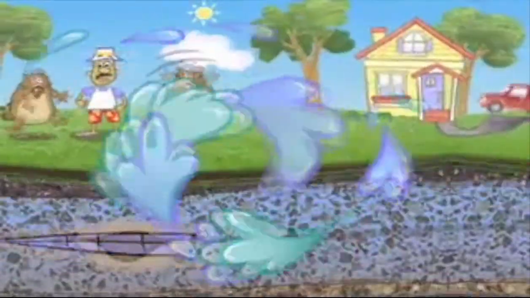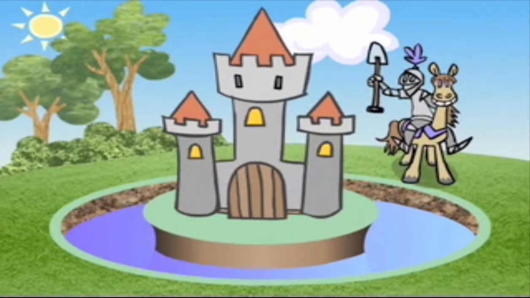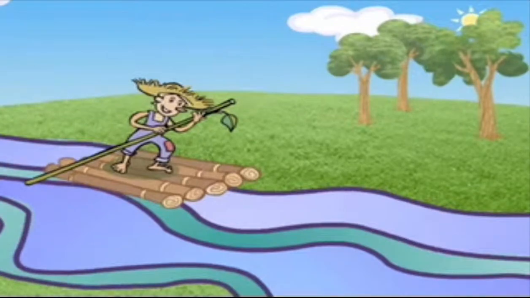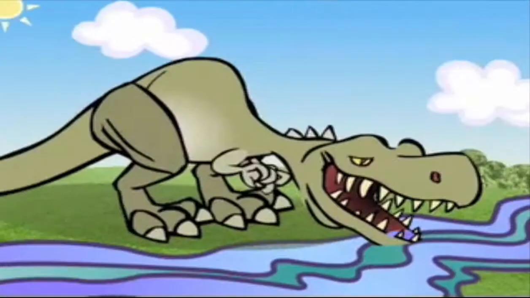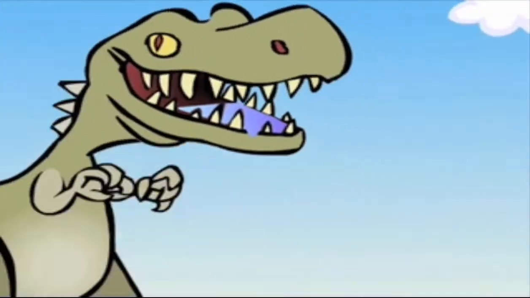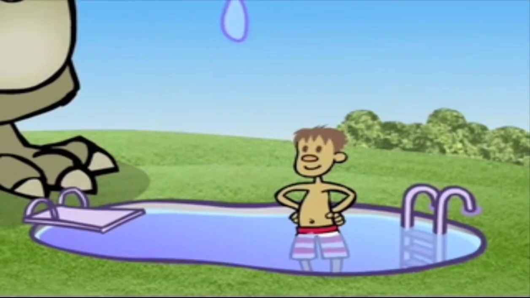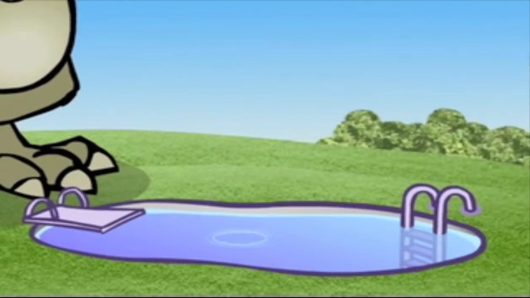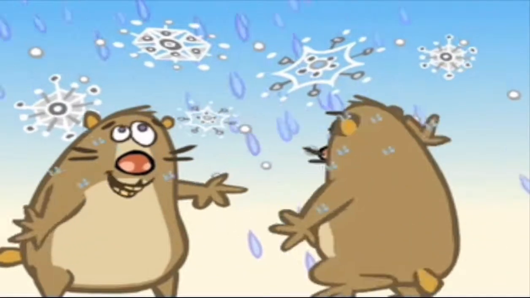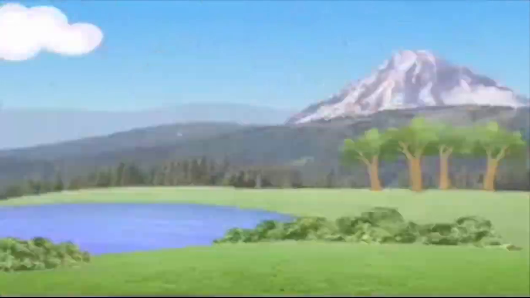I'm used over and over again. I surrounded the castle with a watery moat, and I float along under Huck Finn's boat. I once dripped down as dinosaur drool, and now I'm the cool that fills your swimming pool. Feel the drops of snow and rain, an age-old cycle again and again.